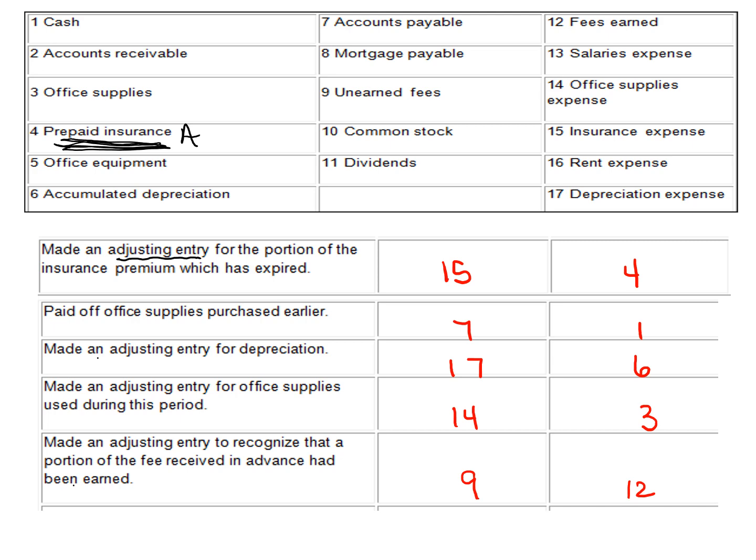Well, if some of that insurance has expired during the period, we need to make an entry for it and move it from an asset account into an expense account. So we know that to increase an expense account, insurance expense, we debit it, and to decrease an asset account, we credit it.